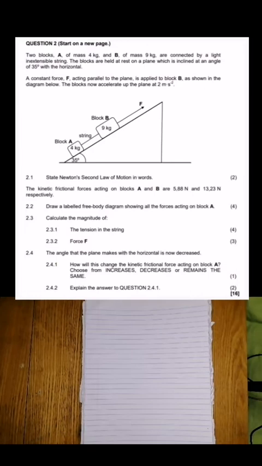So the first question, 2.1, says state Newton's second law of motion in words. Newton's second law of motion in words says that when an object accelerates in the direction of the net force, acceleration is directly proportional to the net force and inversely proportional to the mass of the object.